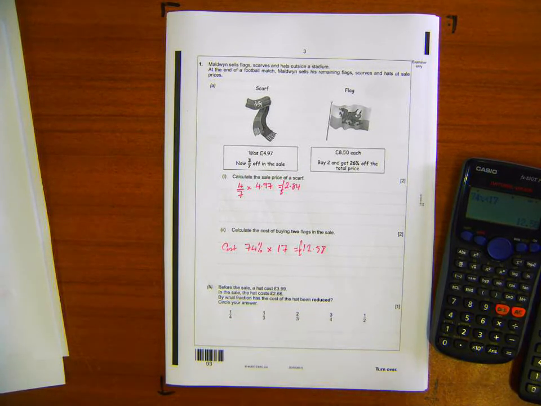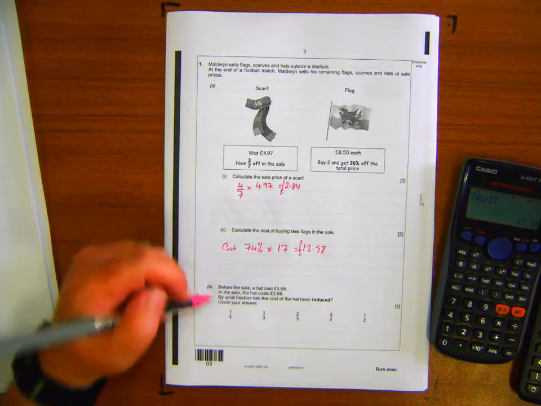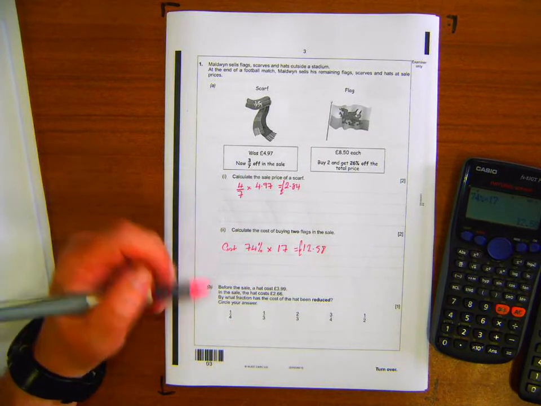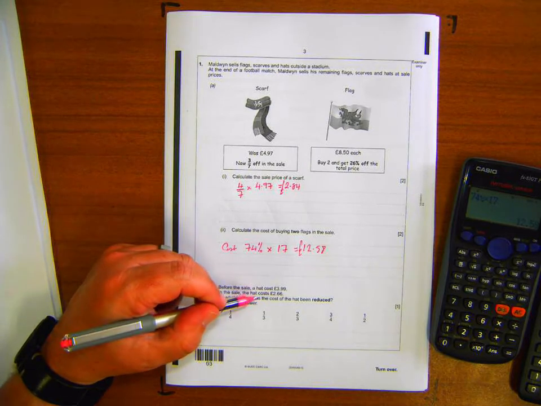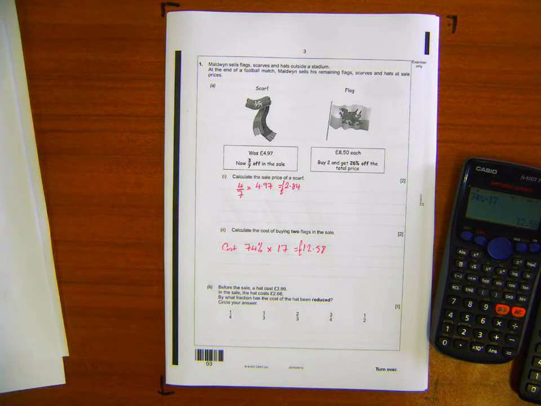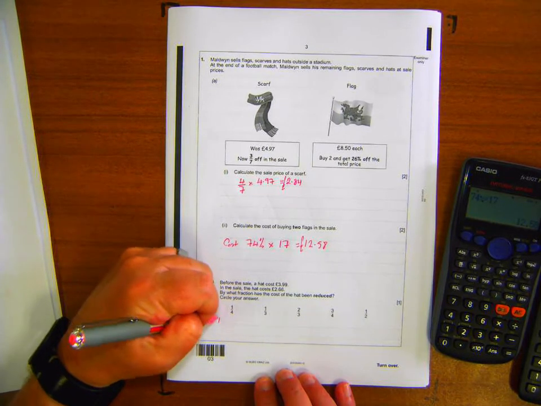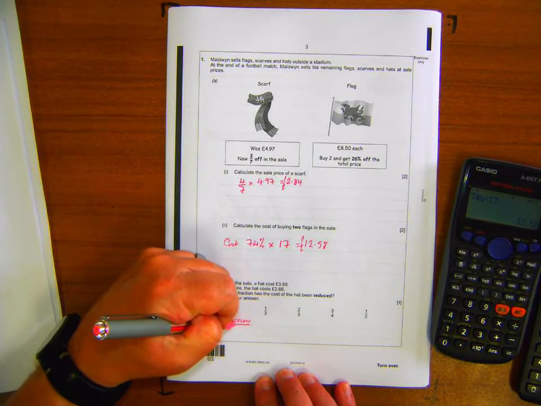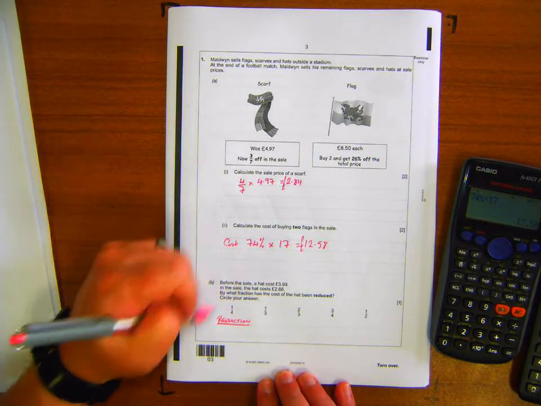Before the sale, a hat cost £3.99. In the sale, the hat costs £2.66. By what fraction has the cost of the hat been reduced? So to turn that into a fraction, you want to work out what the reduction is over the original value.